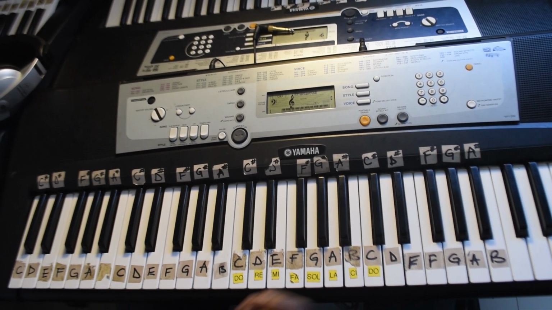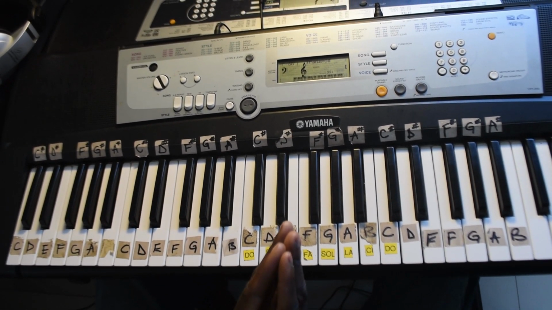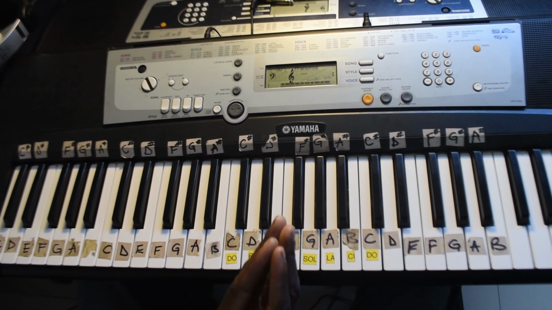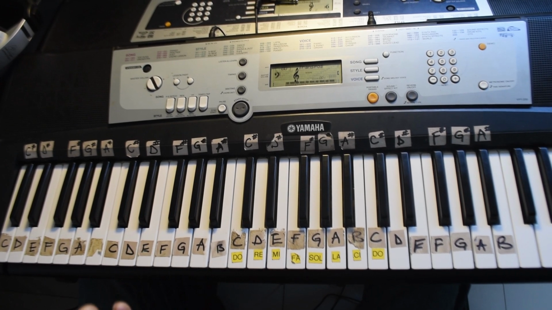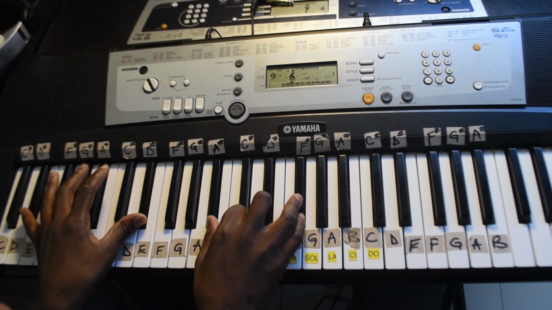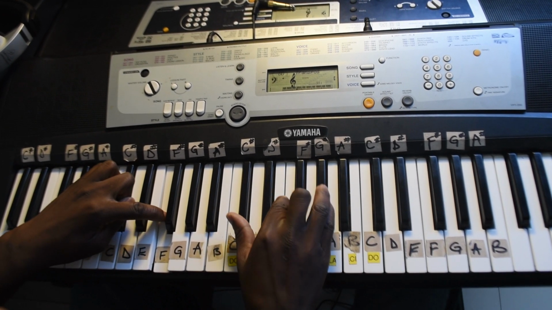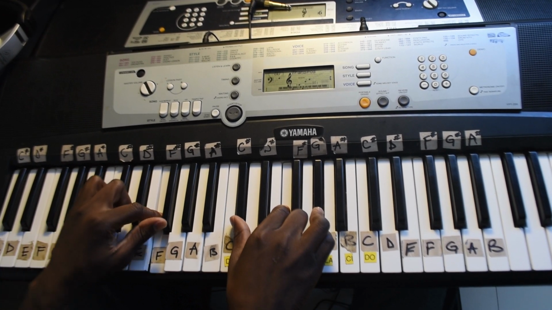Okay, so Zimbabwe, this is how you play Ndinobva Kwamuri. Now I'm going to break it down into two sections so that it becomes easy for you guys to grasp the concept. So the first part of the song, we start from a D sharp minor, we go to an F on the left side, and we have a C sharp on our right, and then we go to an F sharp.